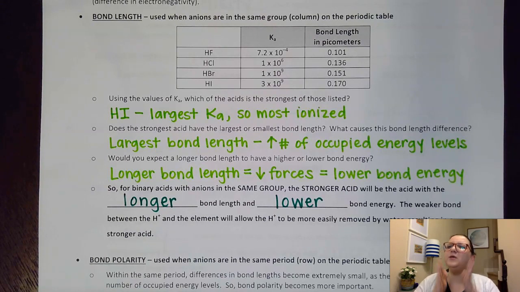So we have to be really careful here because this really shows the difference between bond strength and bond polarity. I can have a bond that's really strong and really difficult to peel apart, but it can have strong or weak attractions then to other molecules.